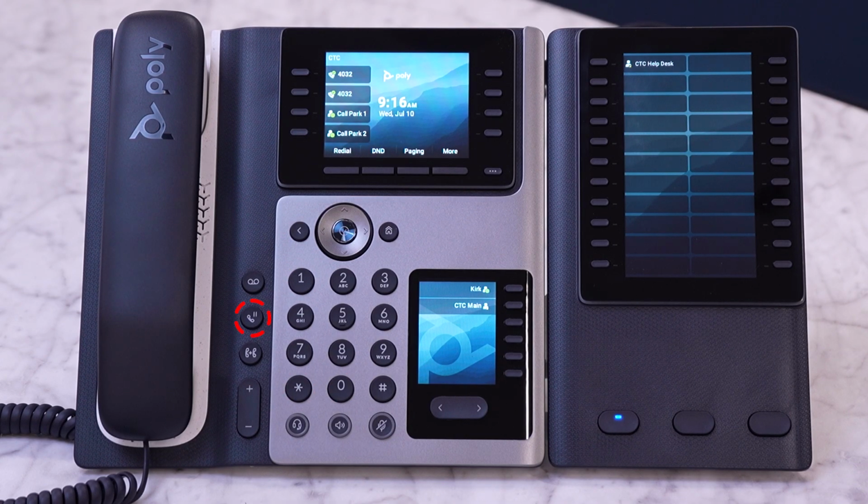Next is the call hold button. This is the phone plus the pause icon here. This allows you to put your active call on hold. To take that phone call off of hold, you can press that again to resume the call normally.